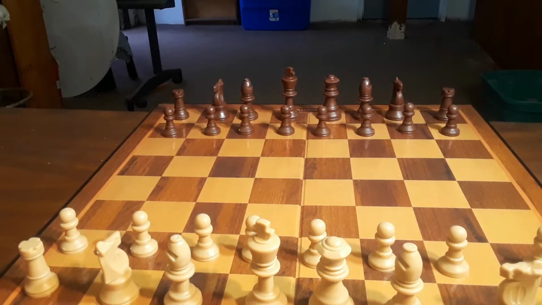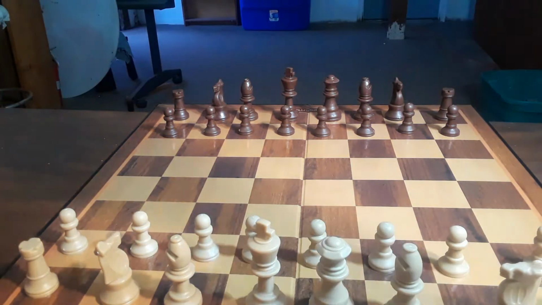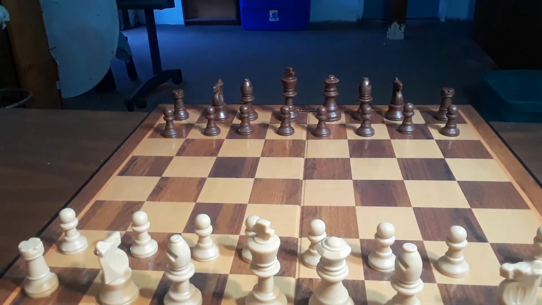So this, in chess, all the officers of the army, because chess symbolizes two armies fighting against each other. So in chess, the main officers of an army occupy the first position here, and then the regular soldiers go this way here in the second row.